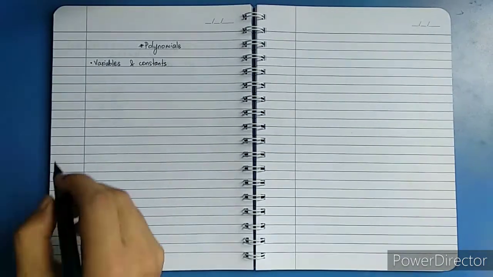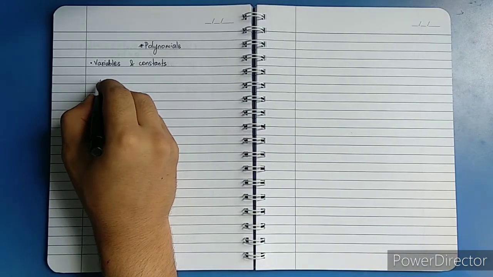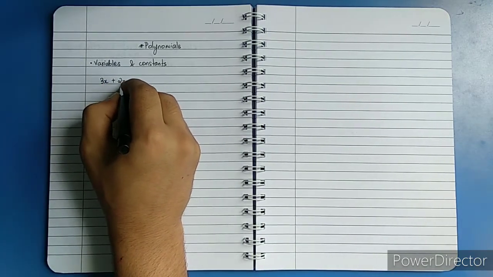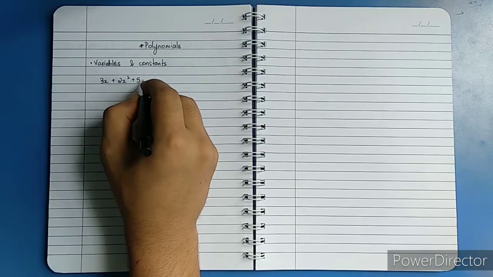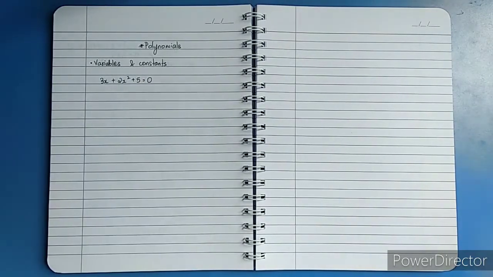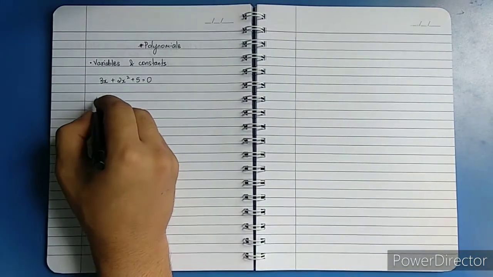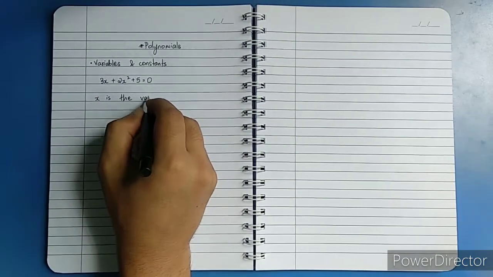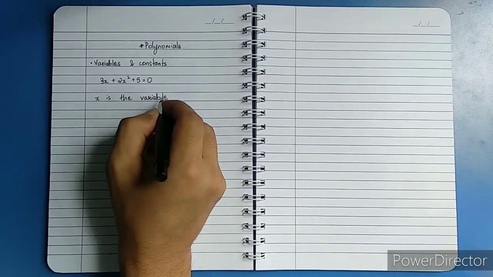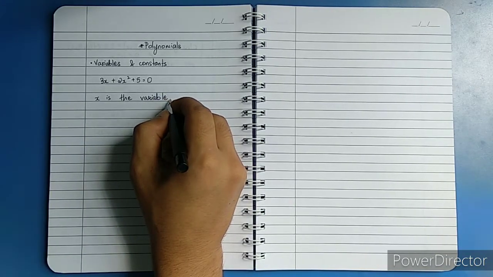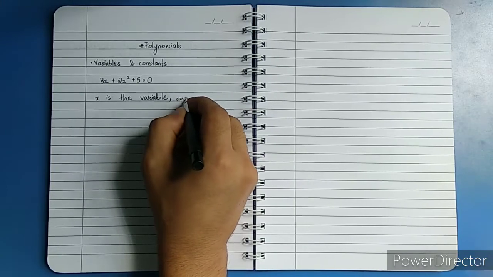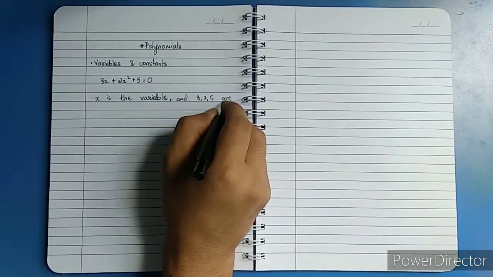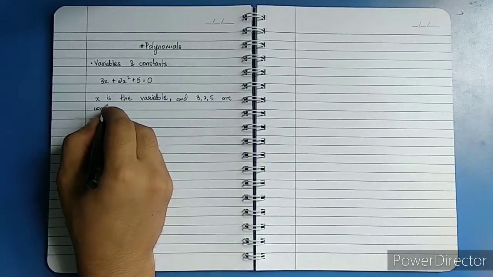Say, if there is an equation given to us as 3x plus 2x square plus 5 is equal to 0, then over here x is the variable and 3, 2, 5 are constants. Constant means they have a fixed value.